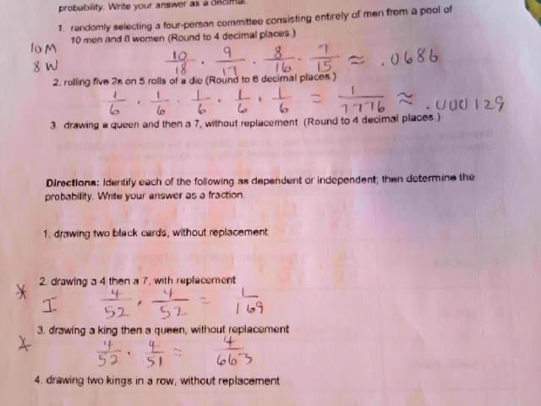Maybe this will give you a little idea of how these probabilities of dependent and independent are working. Remember, you got the key that's got every answer written on them, so we're only just looking at a couple of them.